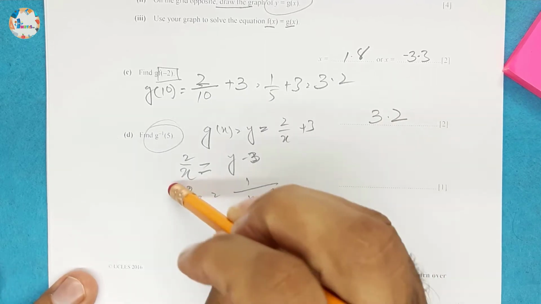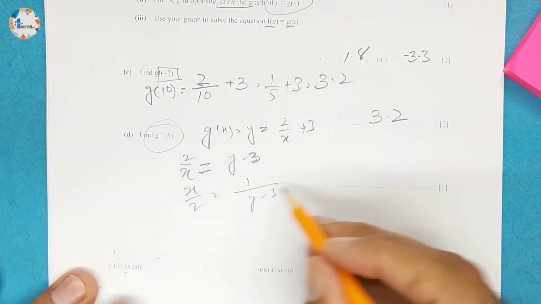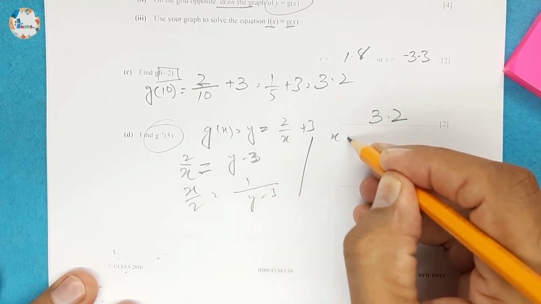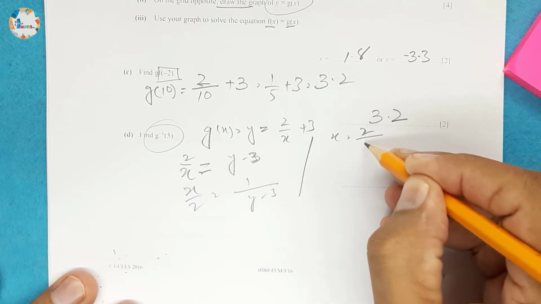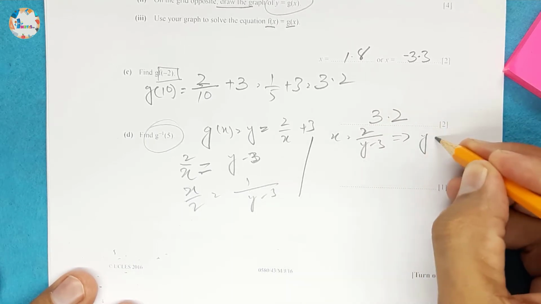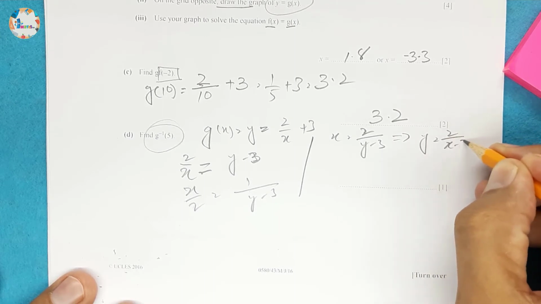This will be x by 2, so x by 2 will be equal to this. This implies x is equal to 2 over y minus 3, and then we can swap: y is equal to 2 over x minus 3.